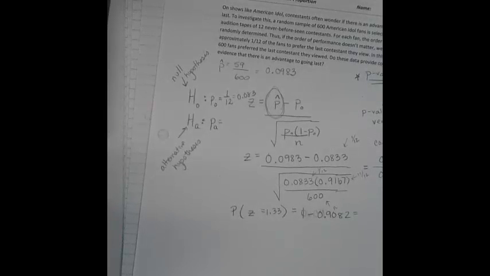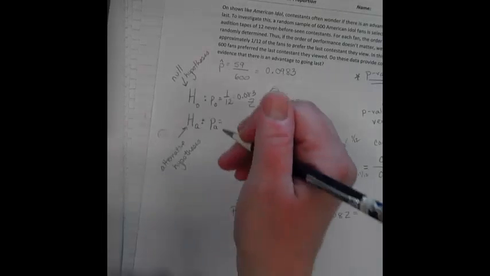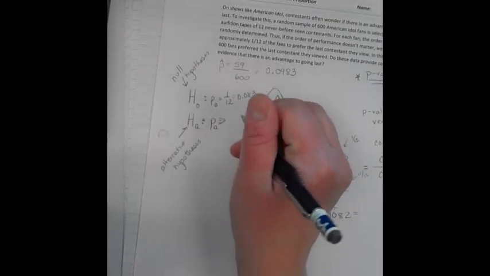But what we're trying to see is if there's an advantage. If there's an advantage, would they have an 8% chance or 8.3% chance? Would it be less or greater? Do they have a more favorable outcome? Is it bigger than 1/12?